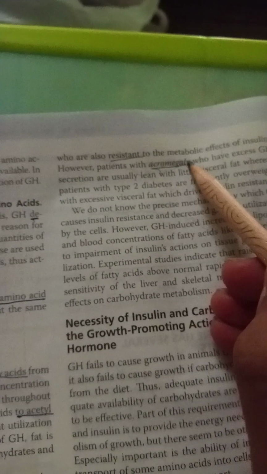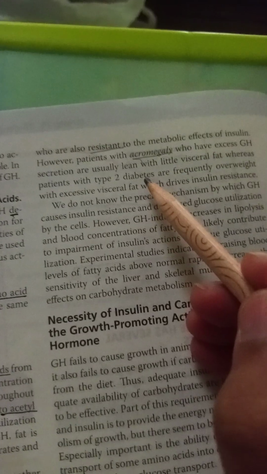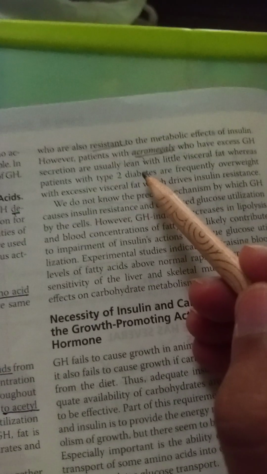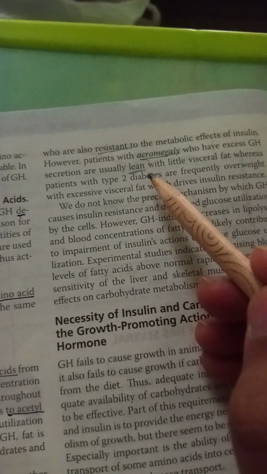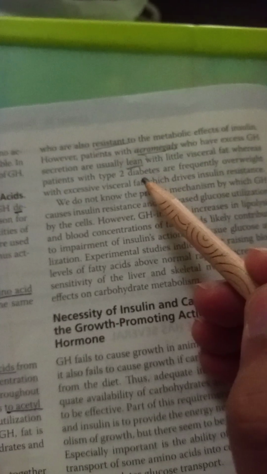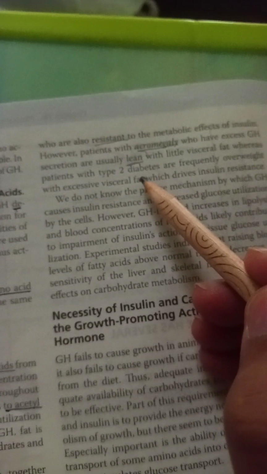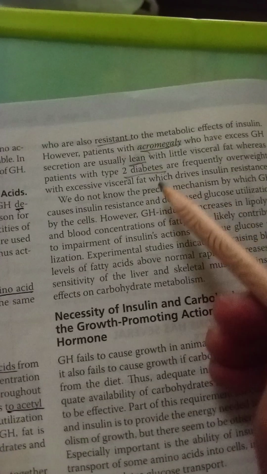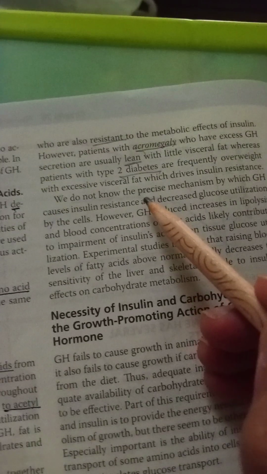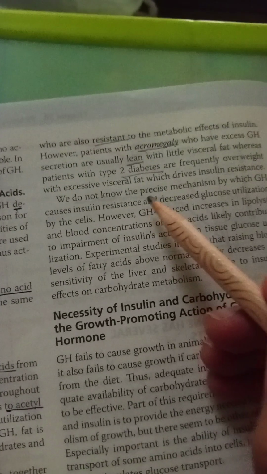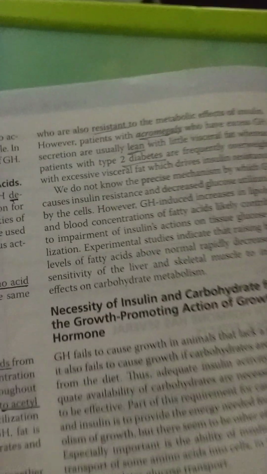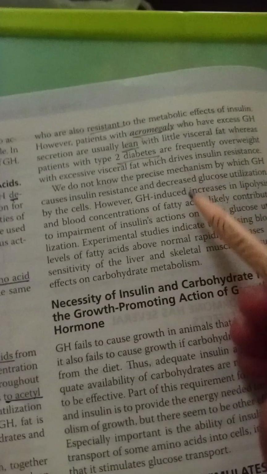Patients with acromegaly who have excess growth hormone secretion are usually lean with very little visceral fat, whereas patients with type 2 diabetes are frequently overweight with excessive visceral fat, which drives insulin resistance.